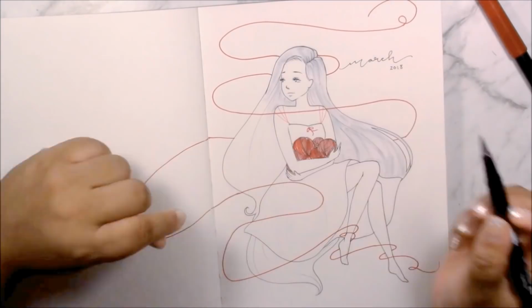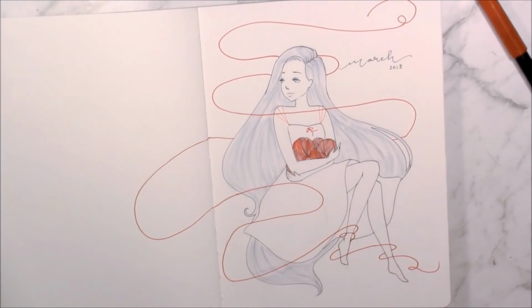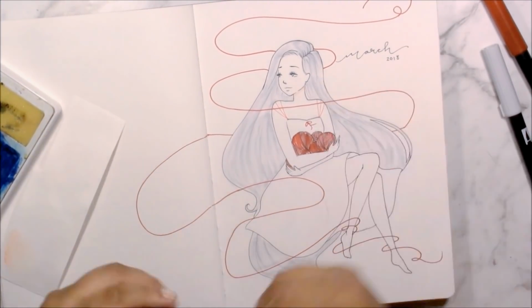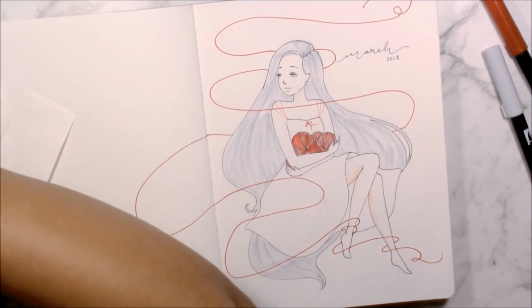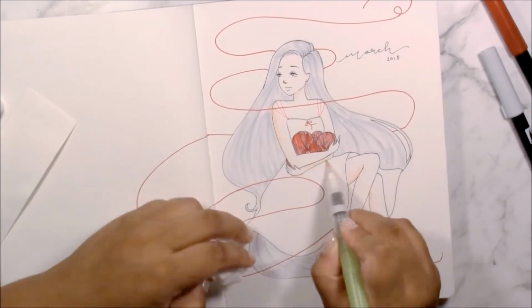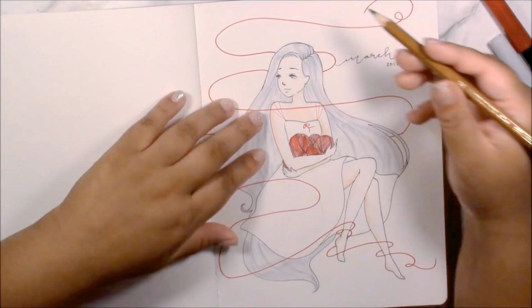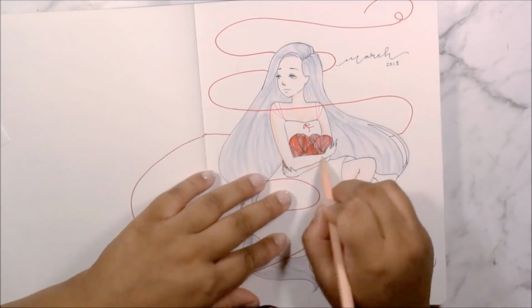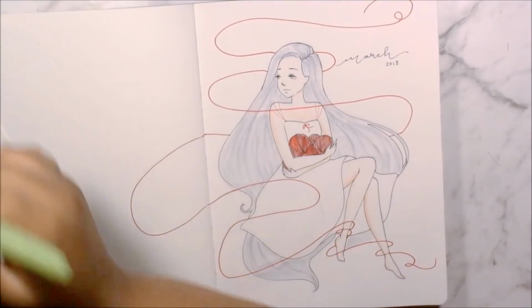I did encounter some problems with this, so I will get into it as the coloring process continues. If you are curious about the products or materials I've used, I will list everything in the description box like I always do. And if I can find the specific colors or color families I used, I will list that as well, so that will all be there if you want to know what I've used.